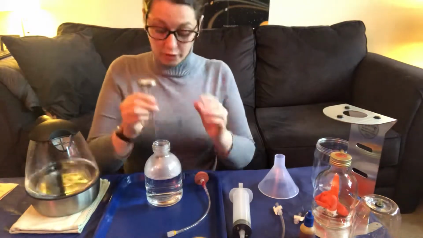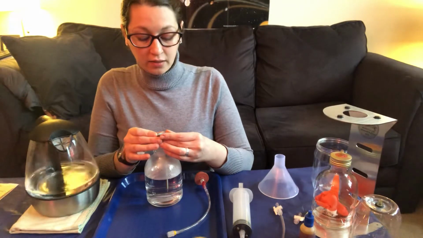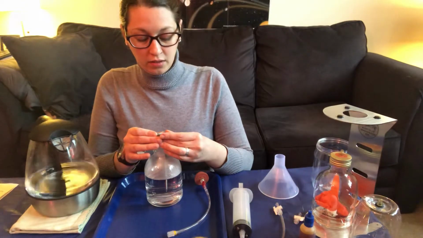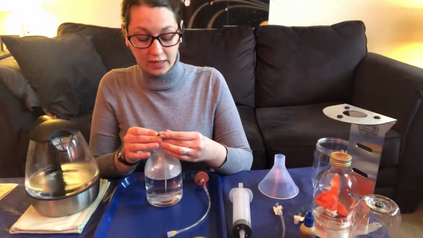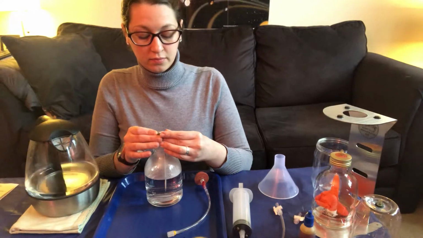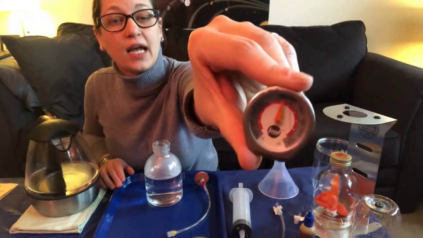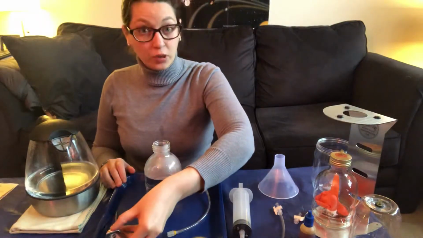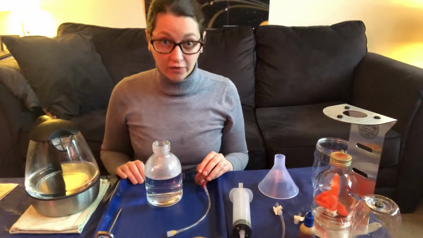So I have a thermometer here, and it does take a minute to complete its reading. But we should be coming in somewhere between about 120 to 140 degrees Fahrenheit. Yeah, looks like it's about 130 degrees Fahrenheit. So water typically boils at 212 degrees Fahrenheit. So our water is hot, but it's not hot enough to boil.